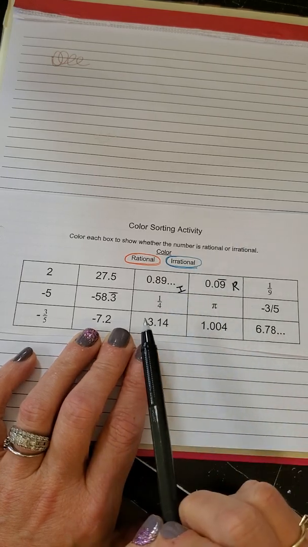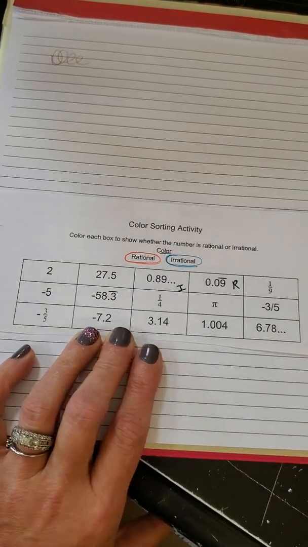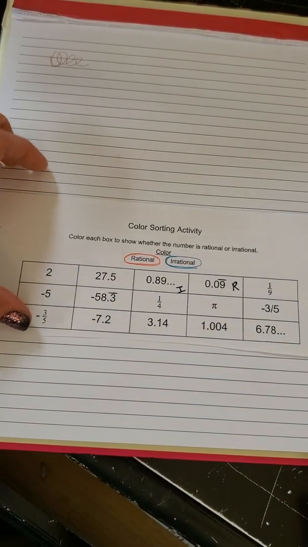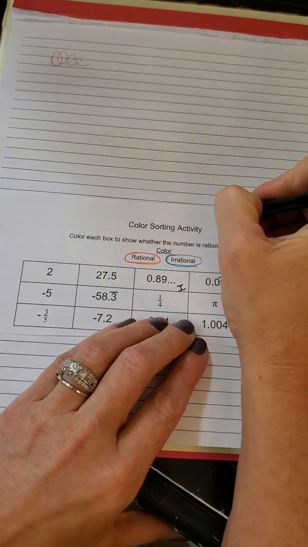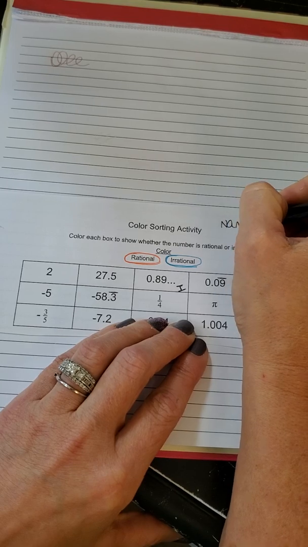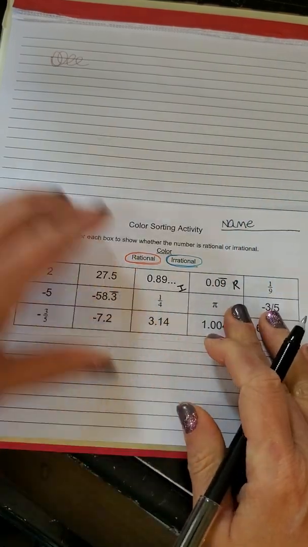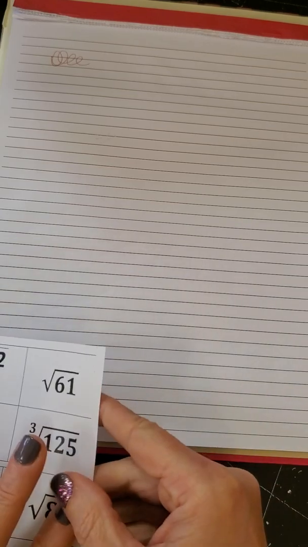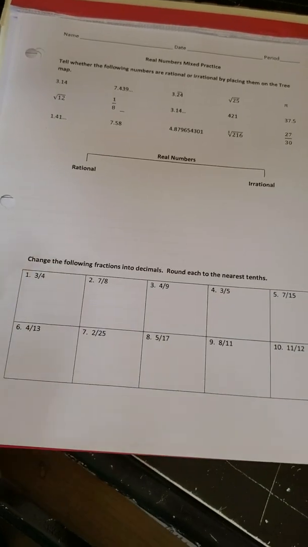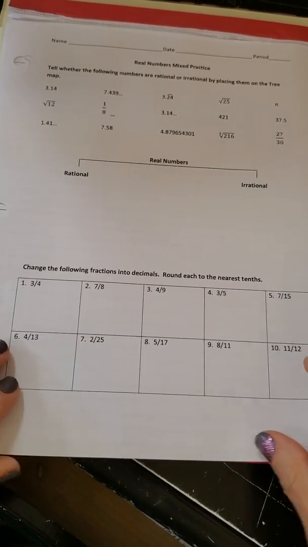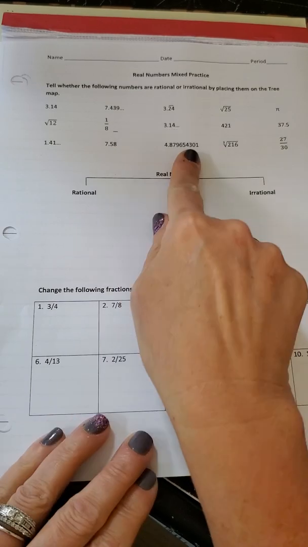After you've labeled them I and R, then you're going to go back and shade them orange and green, okay? And when you do that, be sure to put your name on your paper, and you're going to turn that in to me. After you have done that, you're going to do this real numbers mixed practice.